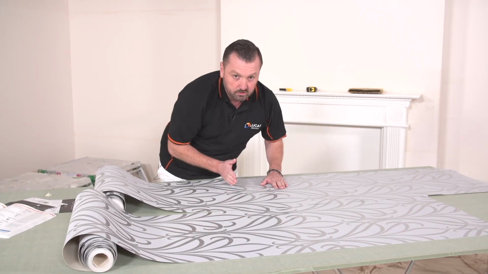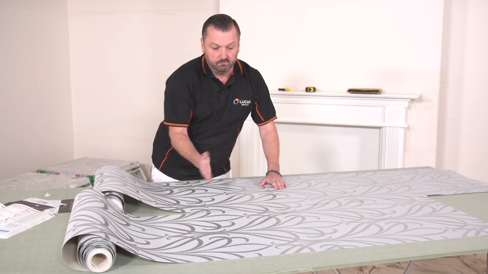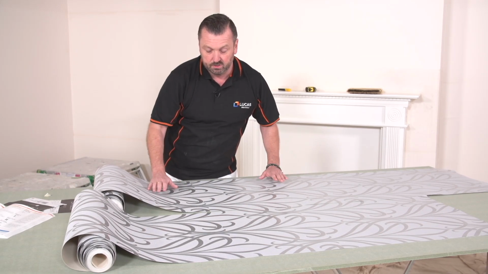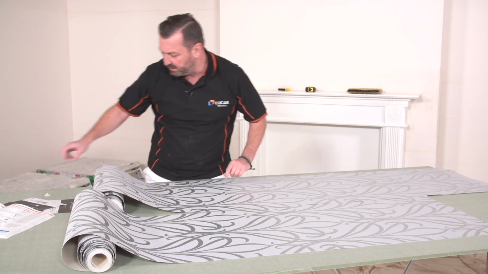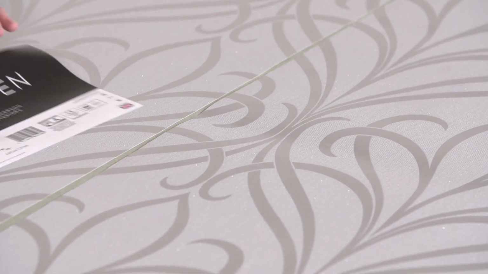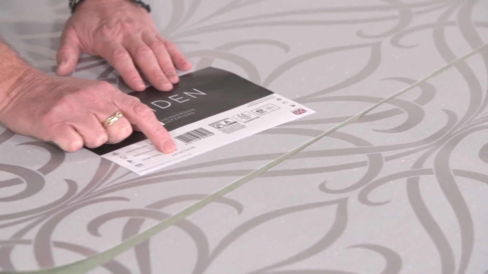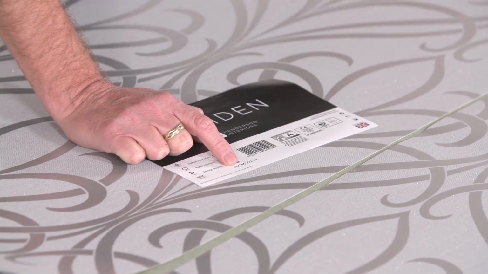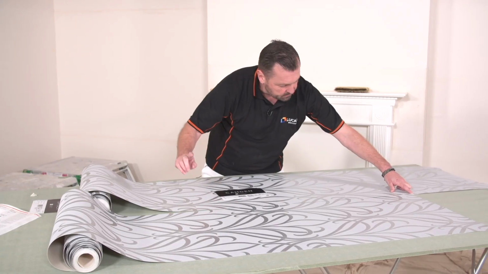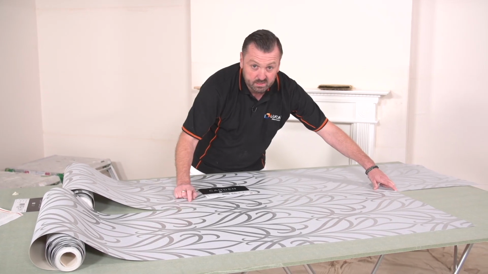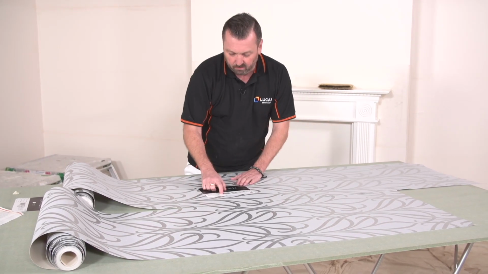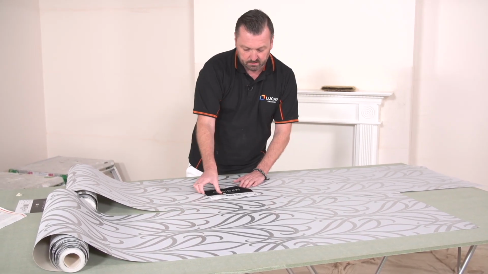If we try to cut them into a straight match, then obviously our pattern's all going to be wrong and we're going to lose a lot of paper. It generally tells you what the drop is. In this one it's 64 centimetres. From this point here down to there is 64 centimetres, that's a drop, and then halfway through is 32 centimetres.